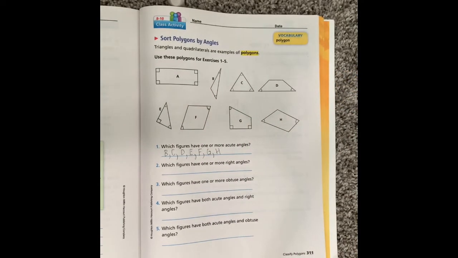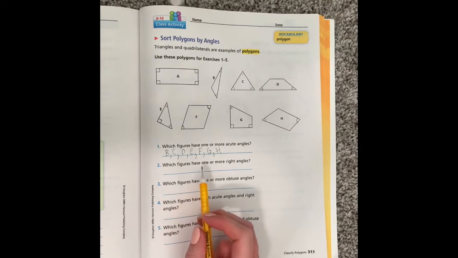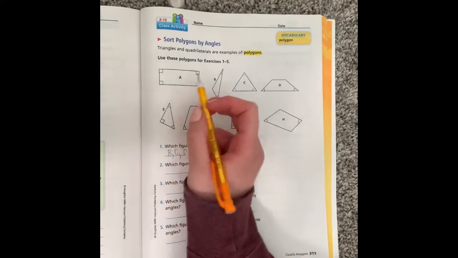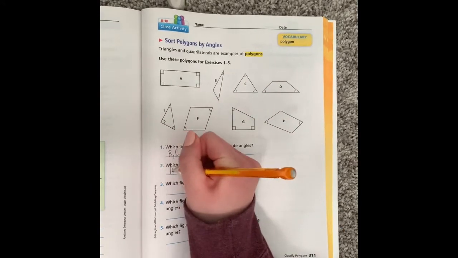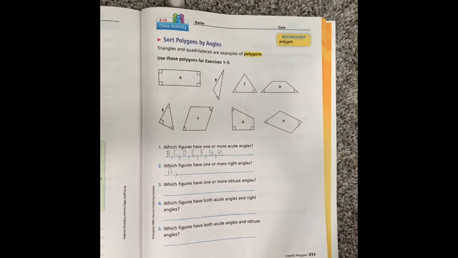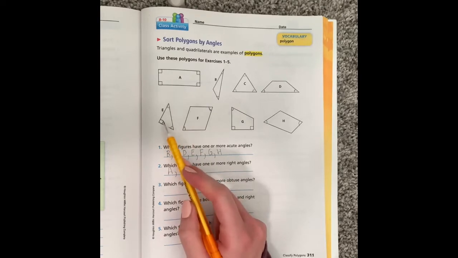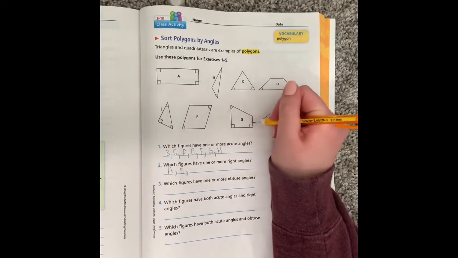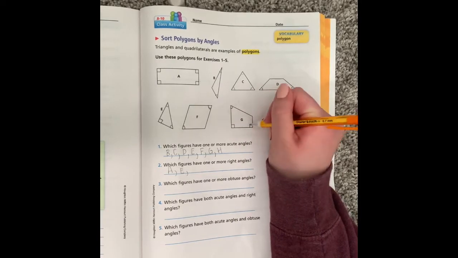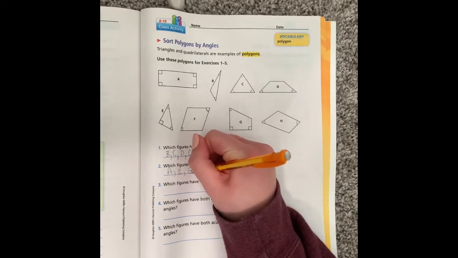Okay, so now number 2, which figures have one or more right angles? Well, we know our rectangle has 4 right angles, so we know we can write A. And then we know that this right triangle has 1 right angle, so we can write E. And then we know this trapezoid here has 2 right angles, so we can write G.